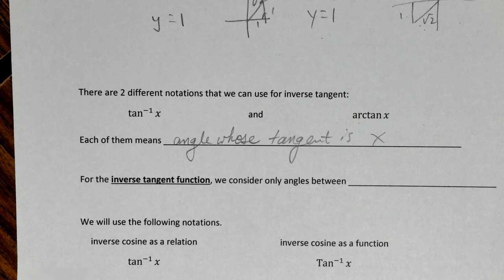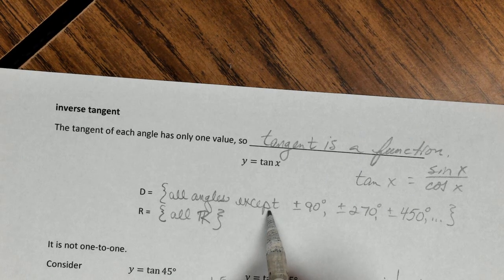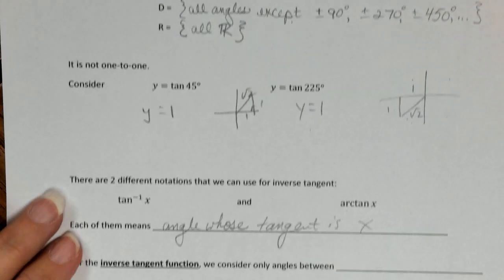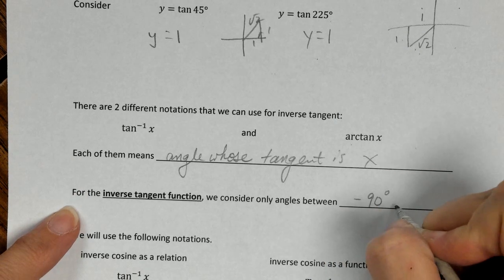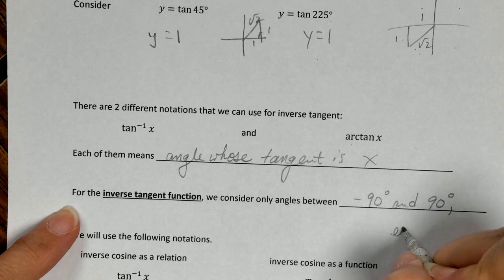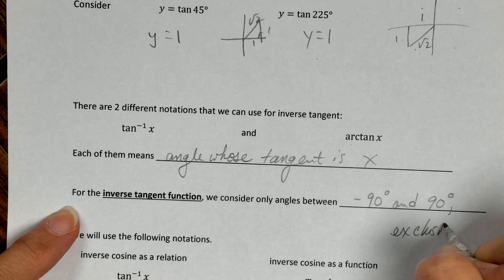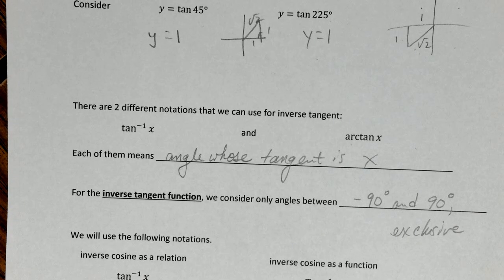We're going negative 90 to 90, but it cannot include negative 90 or 90 because of this. Right there. Okay, so between negative 90 and 90, exclusive, not inclusive. Not including negative 90 or 90. That won't really come up.